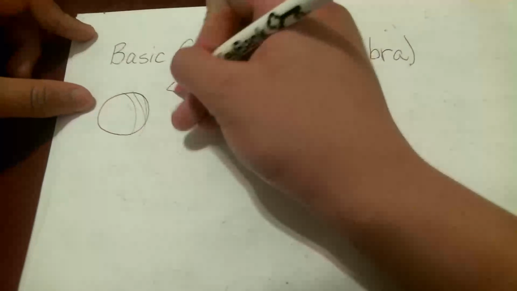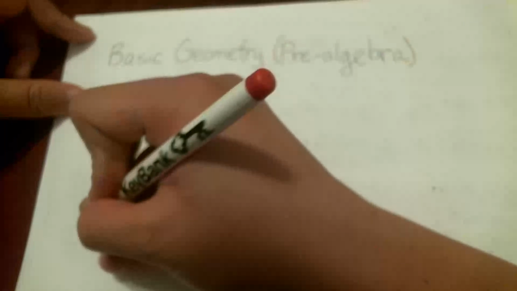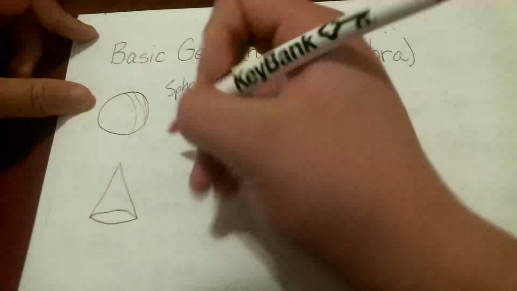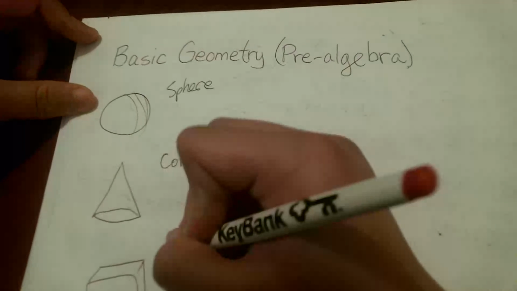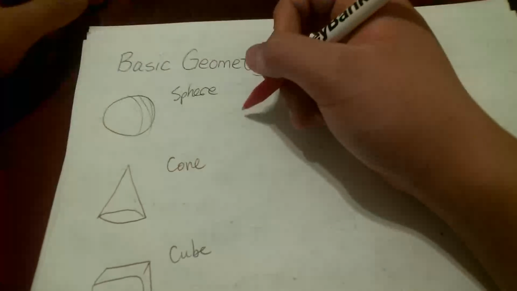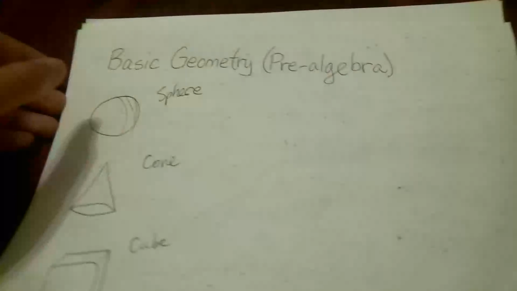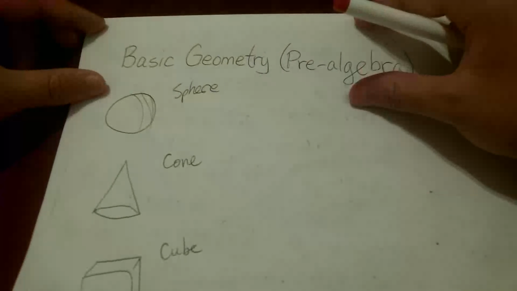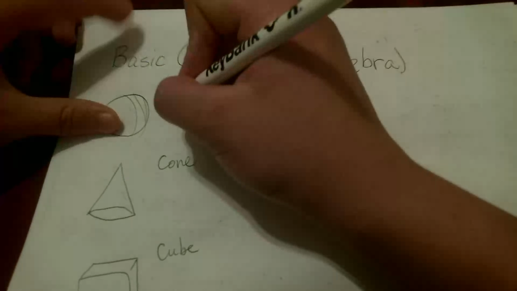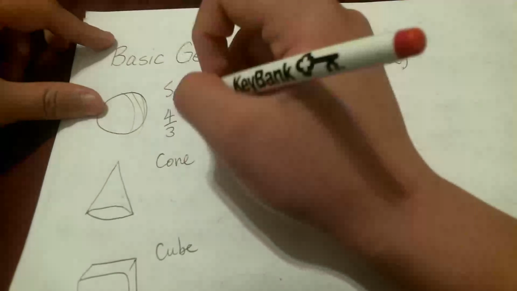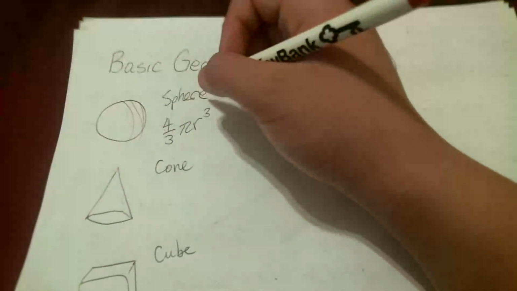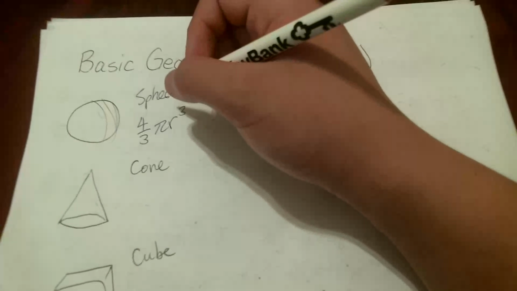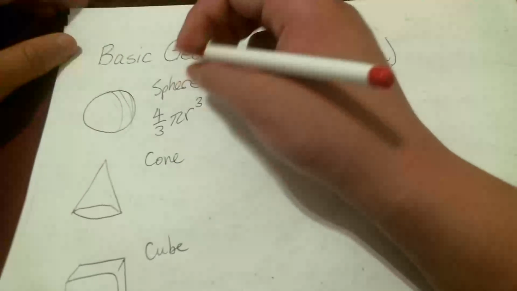So the sphere or a ball. Here, let me write this out. So the sphere, the cone, and the cube. Alright, so these three shapes have formulas that can give them their volume. So for the sphere, it's 4/3 times pi r to the power of 3. So r here would represent the radius, and that is given when finding the volume.